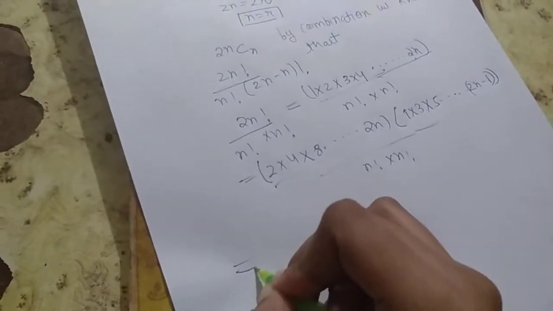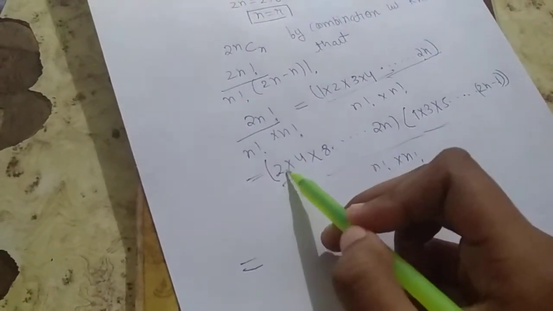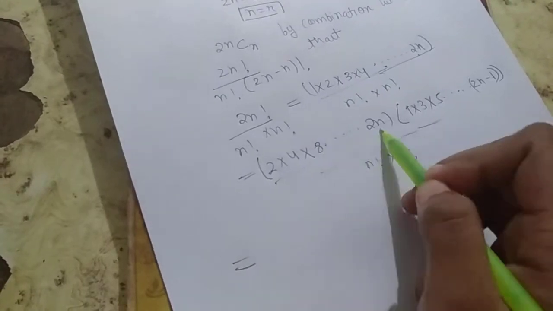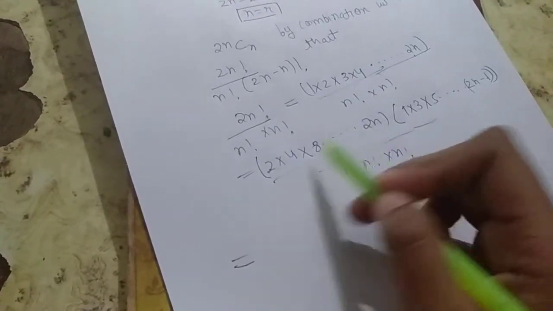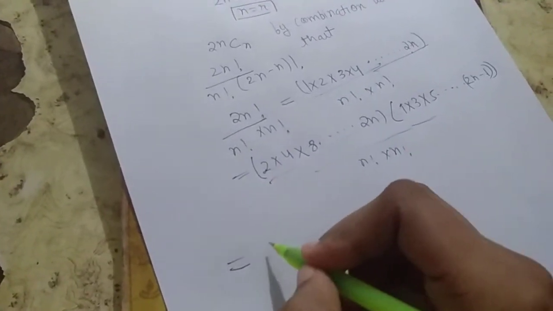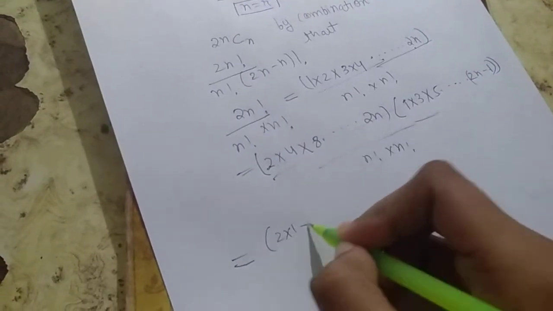Now what happens is that we see there is a 2 in everything in the even set, so can we write it like this?